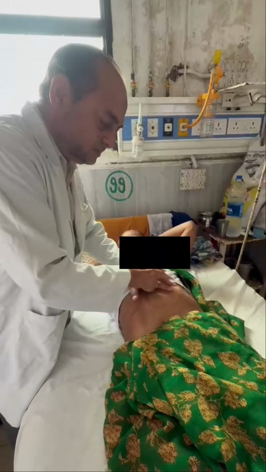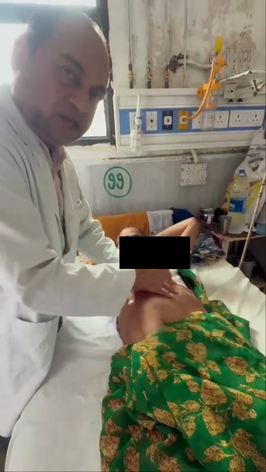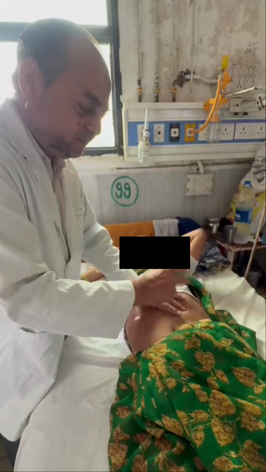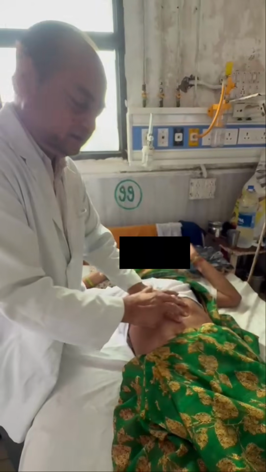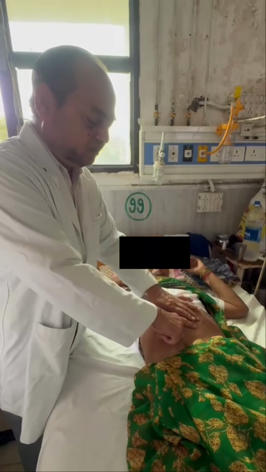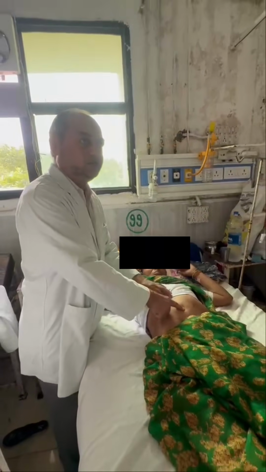There is resonance. Now it is dull. So this is the costal margin, and there is a 2 centimeter gap between the swelling and the costal margin.